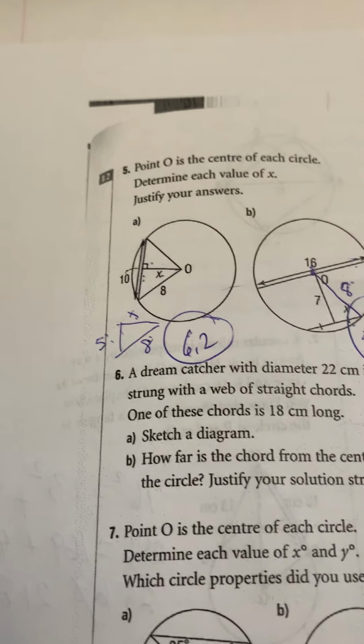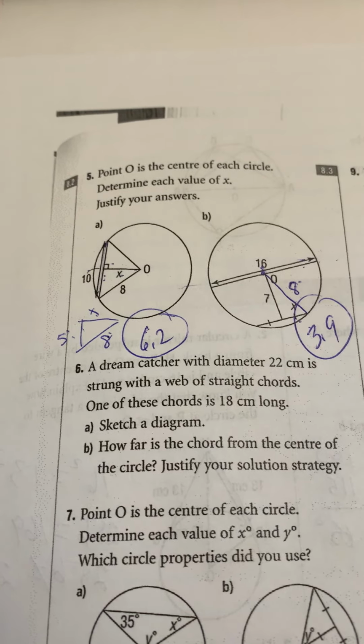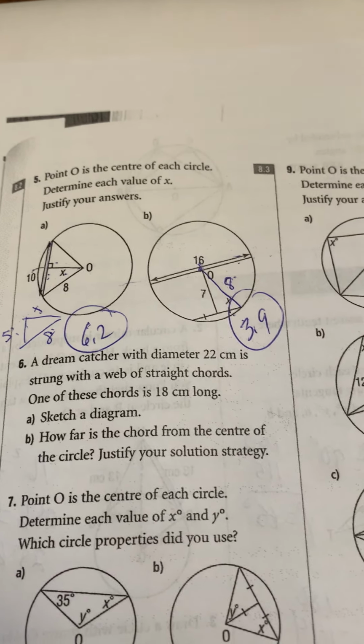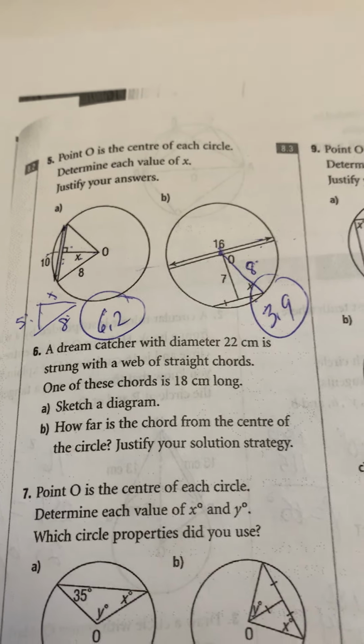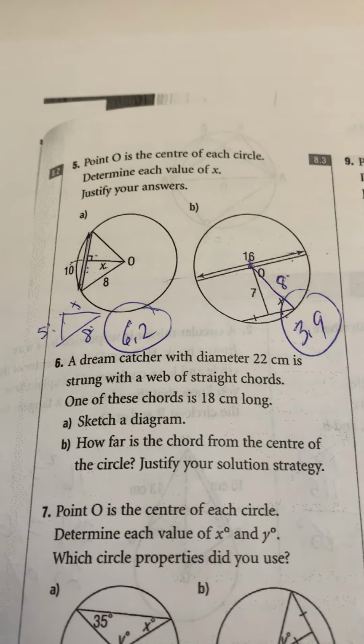Okay, that has a diameter of 22 and it's strung with a web of straight cords. One of these cords is 18 centimeters long. We're going to sketch a diagram. How far is the cord from the center of the circle?